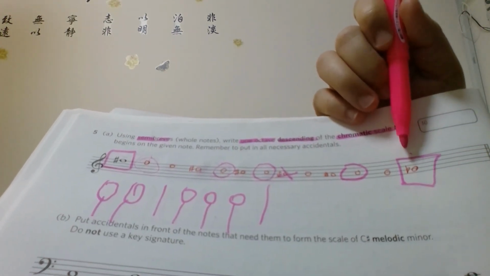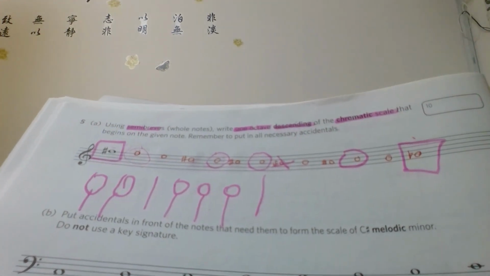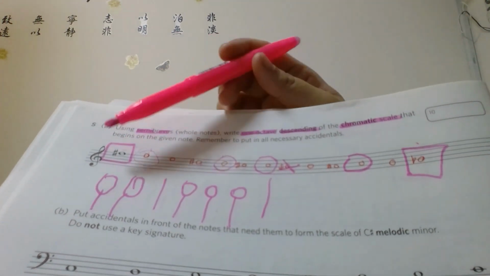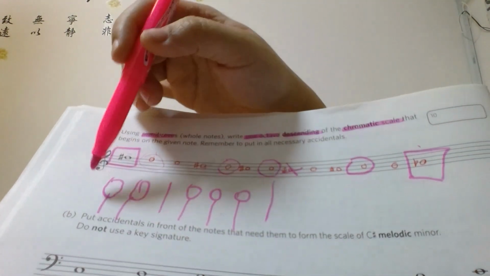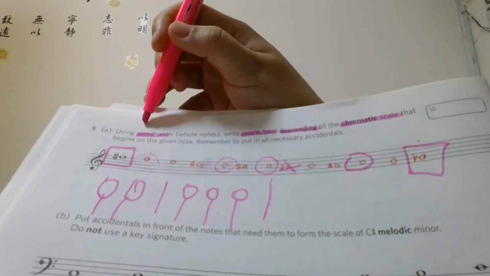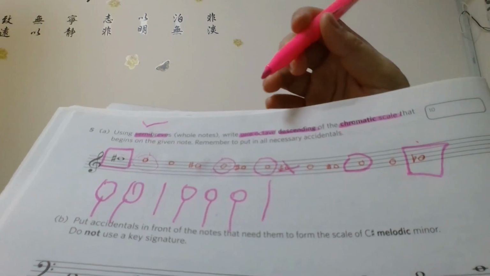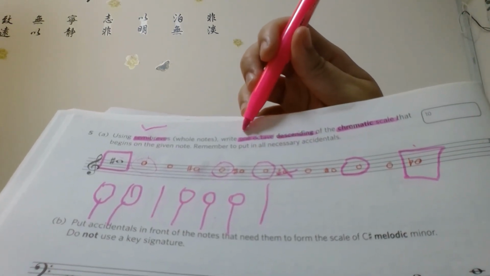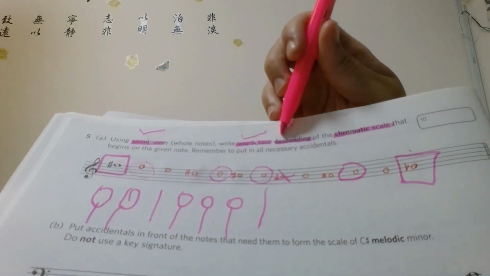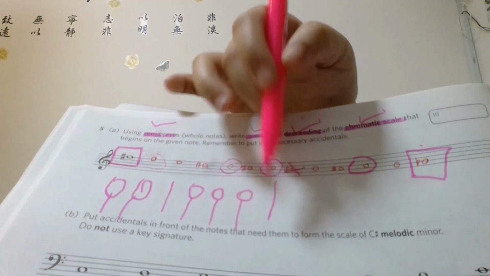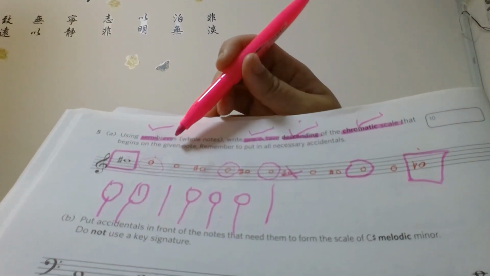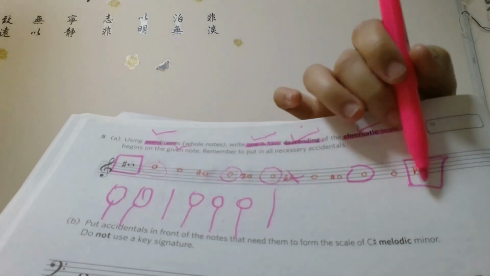So please be careful. Another method for you to check is, after you write out everything, including the keyboard, you need to double check. You need to tick: Do I have a semibreve? Did I write one octave? Descending chromatic scale, can I play it on the piano, on a given note, and end up with the correct note?